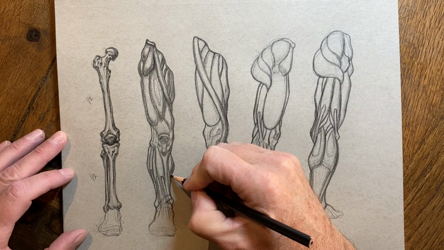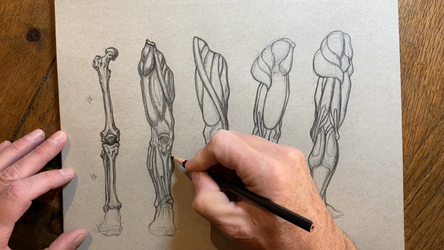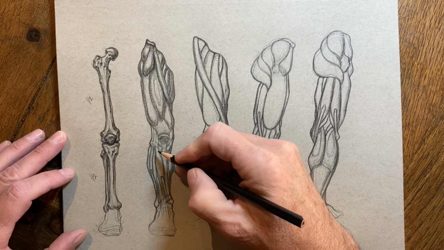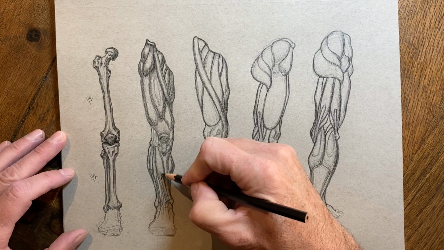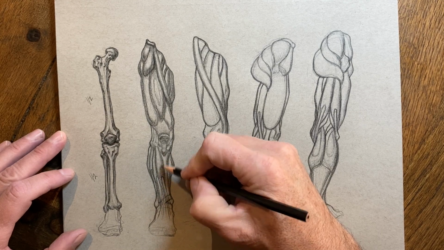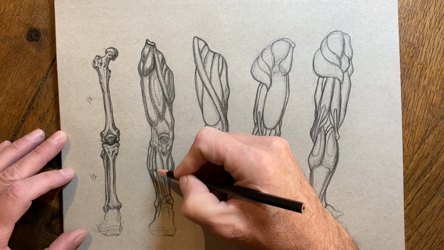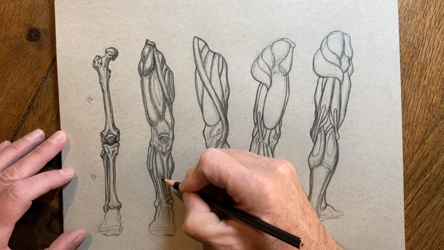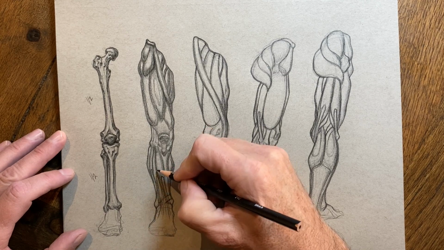The soleus comes out through here, but all of this is going to fall into the same plane of shadow. Then the tibialis anterior, the powerful extensor muscle right through there, and it connects up here under the outer portion of the tibia. Then right in here is the tendinous portion.